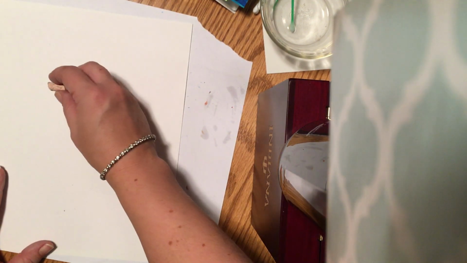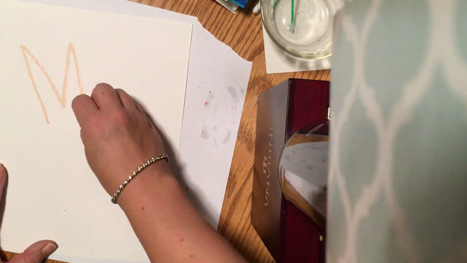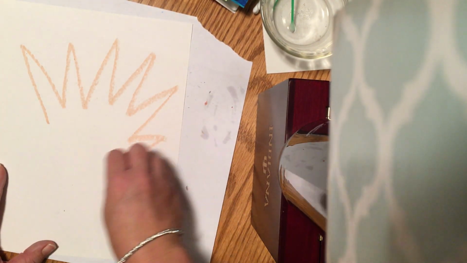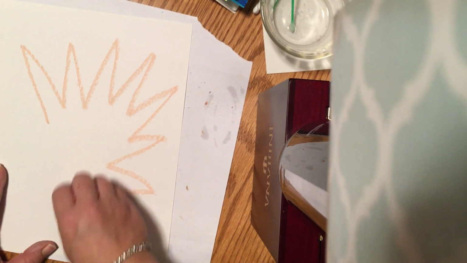And I'm going to just outline my flower. And so I want to make a really big flower kind of in the middle. And I'm going to use my lines. See how I'm using my lines? And I'm making a really big shape, kind of a flower in the middle.